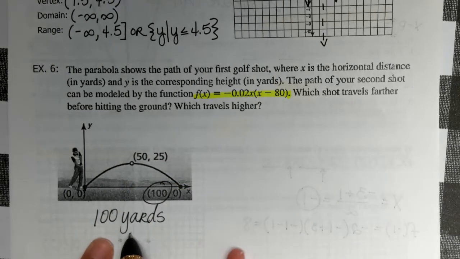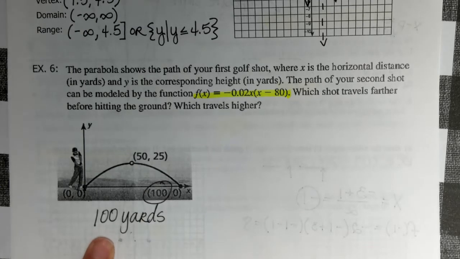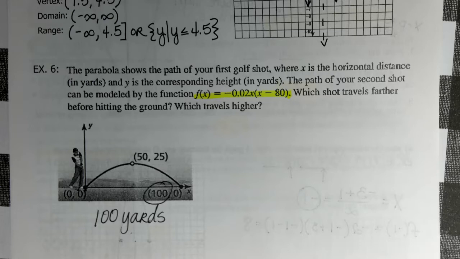Okay, that's how far. Now how high? 25. So how high is going to refer to your vertex. Remember your vertex is your highest or lowest point. So if something is asking if something can pass over something, or how high, or what's the maximum of something, it's referring to your vertex. That is your key component of a quadratic.